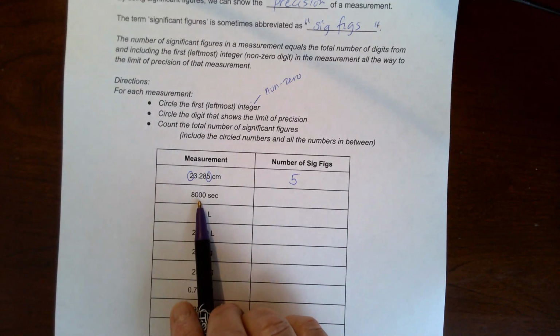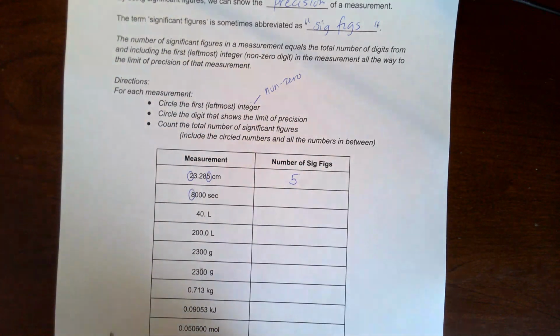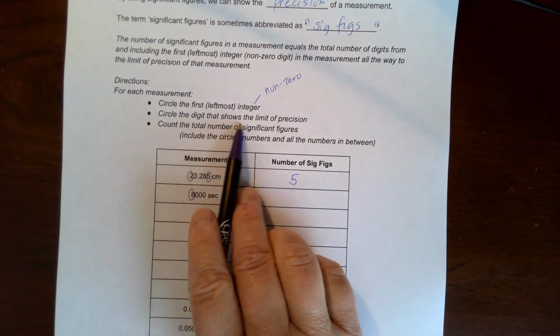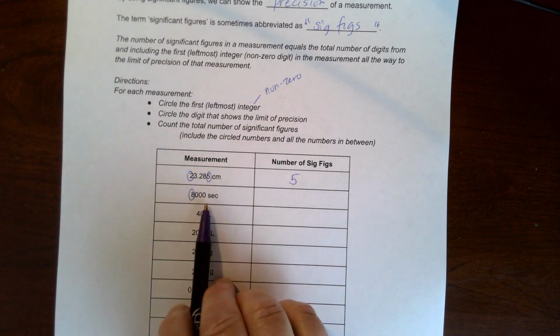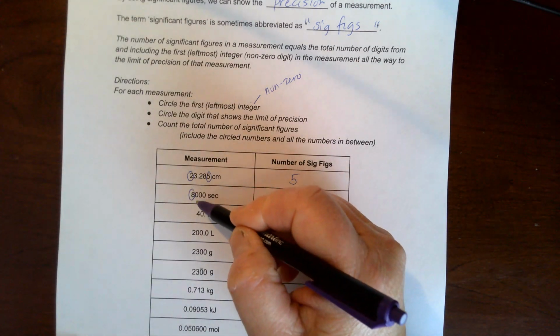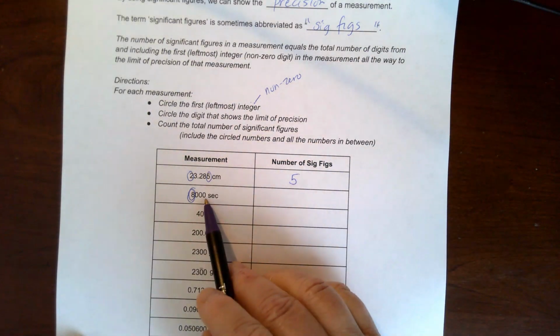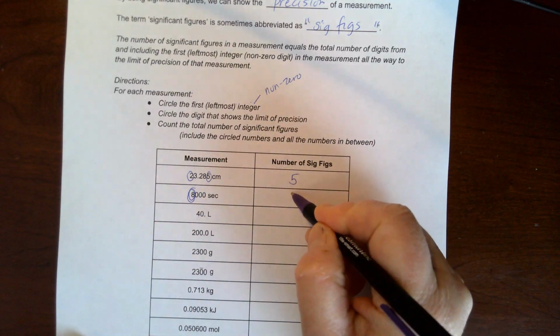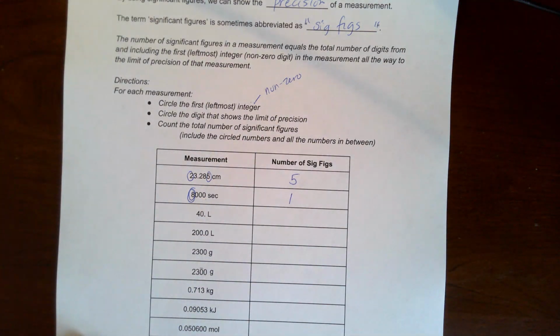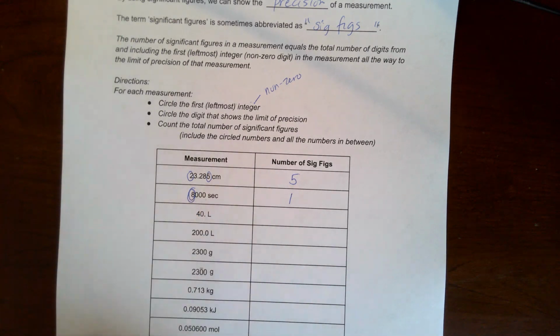Our second measurement. First, circle the leftmost integer. That's the 8. Now, circle the digit that shows the limit of precision. No decimal point visible. So that means that the limit of precision is also the 8. Okay. So this is one significant figure. That means this person had to round to the nearest thousandths place.